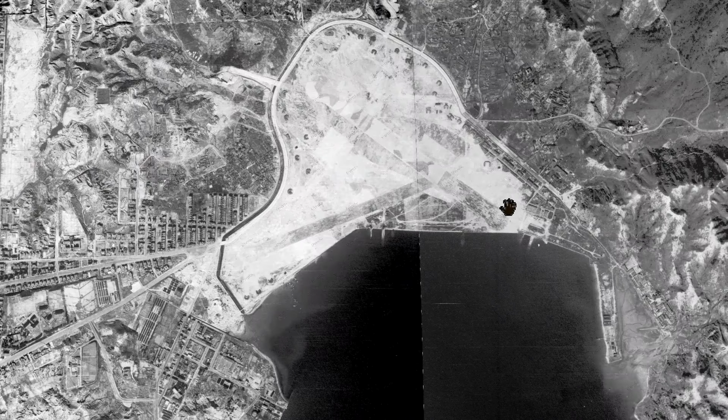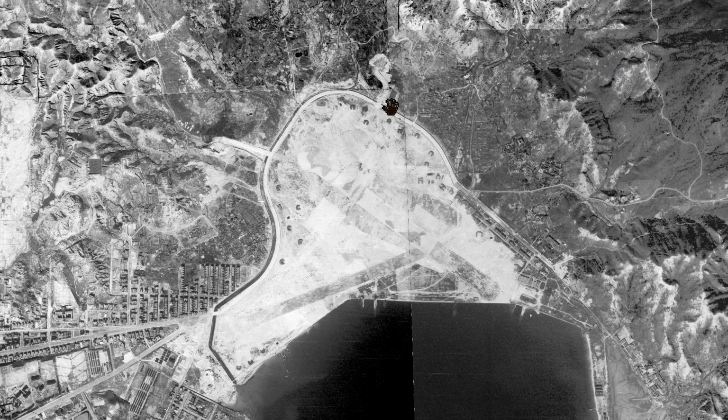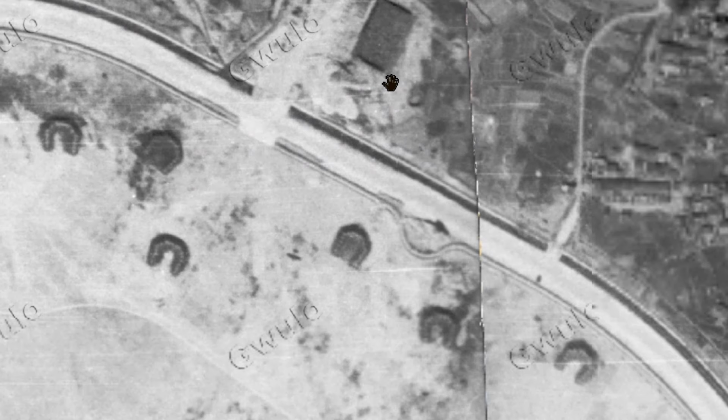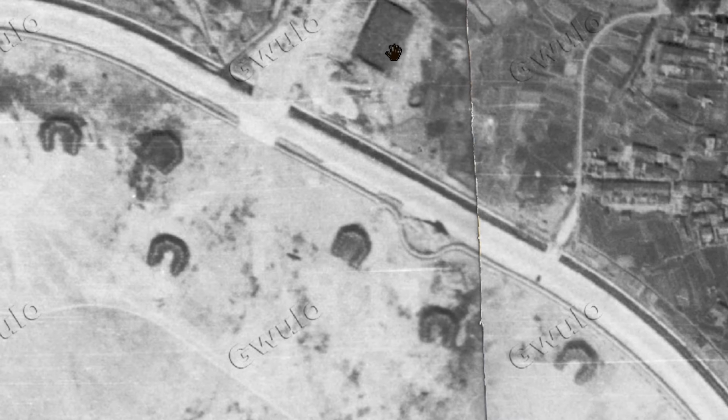Not just the extension of the airfield, but also the big nullah that the Japanese built around the perimeter. It's mostly just flat land, but there are a couple of buildings that stand out. Up at the top here, there's this large rectangular building, and it's linked to the main airfield by this crossing here, running across the nullah and across the main road and then into the airfield.